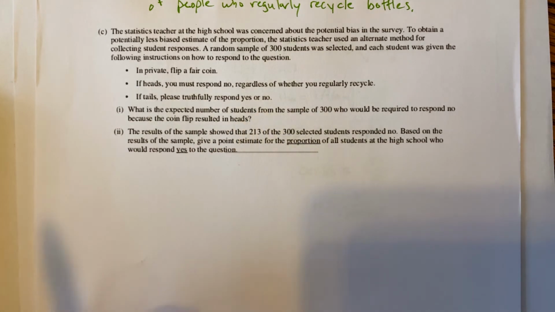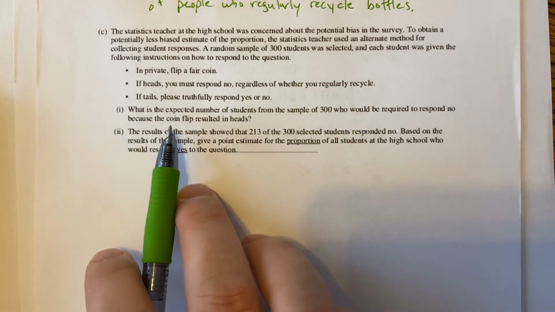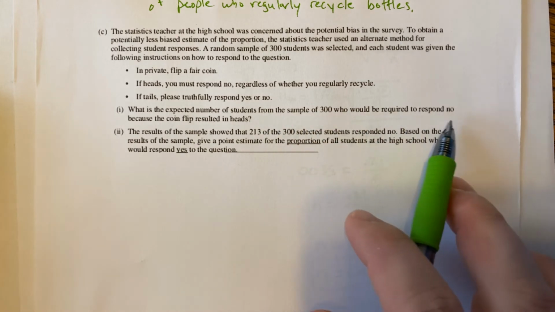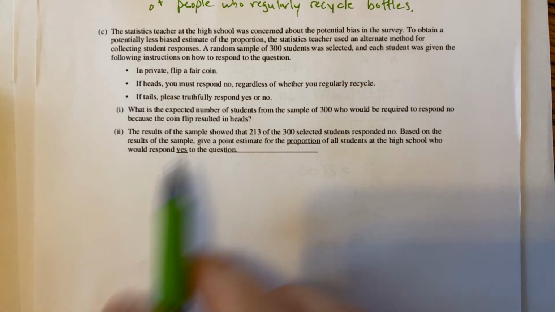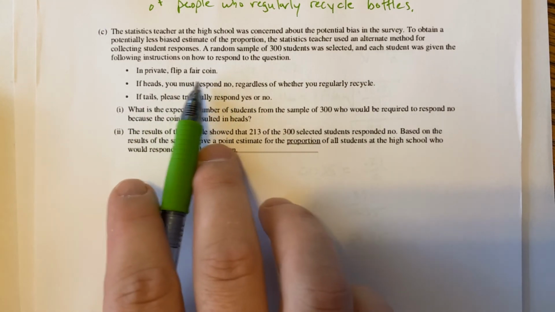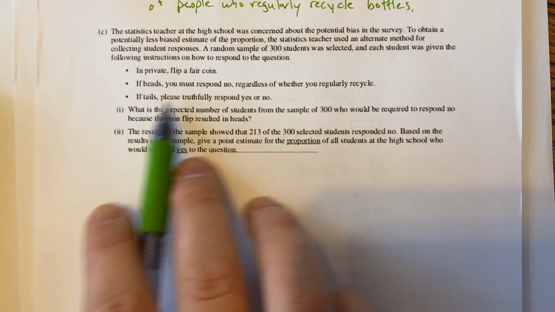So in this case, it's trying to get rid of some of that bias that people wouldn't lie face to face to the science teacher. So you can figure out the expected number of students in the sample of 300 who would be required to respond no, because it's basically going to be a fair coin. It's going to be about 50% of the coin flips are going to come up heads.